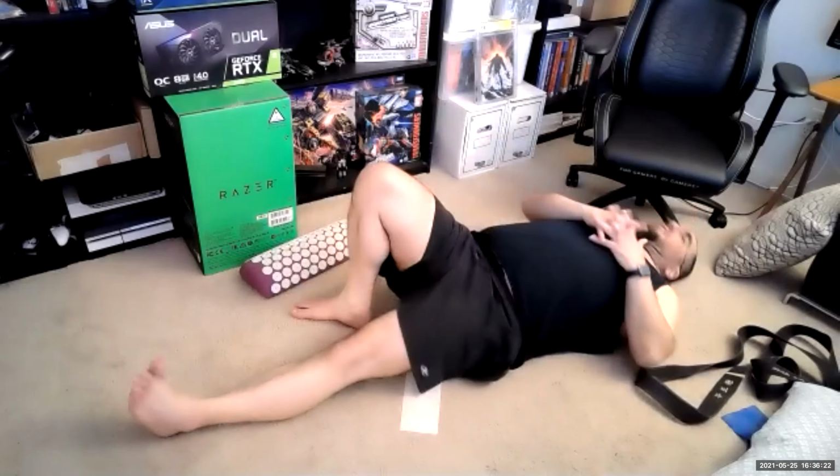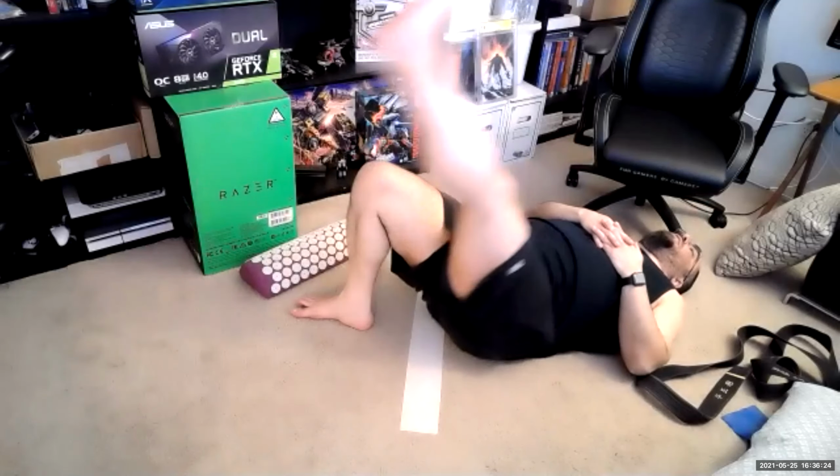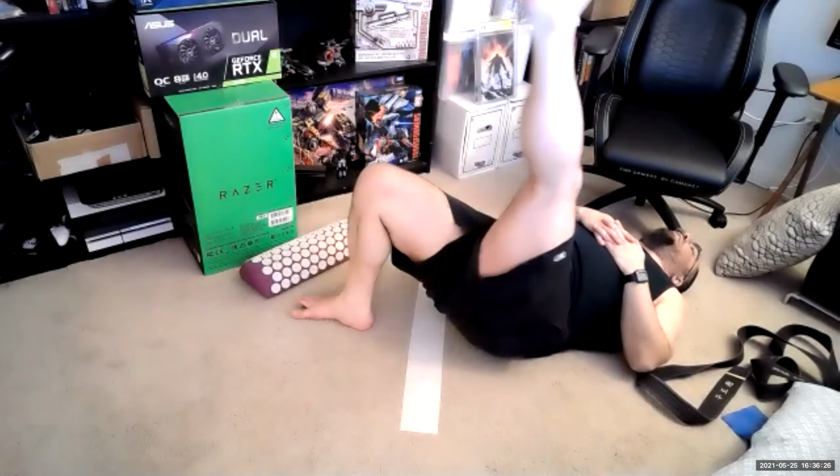All right, four-way hip. This is a progression of a straight leg lift. The straight leg lift is only going to go up, right? And guess what? The four-way hip includes a straight leg lift. So my first one for my four-way hip is just doing hip flexion. So I'm going to do 20 of those.